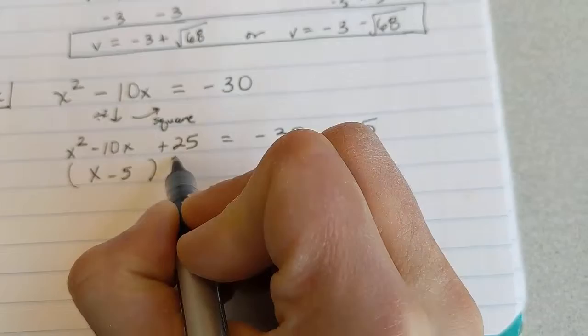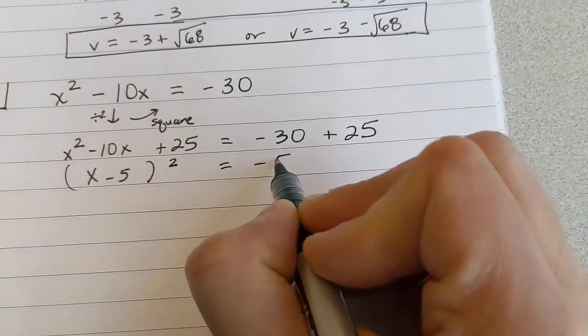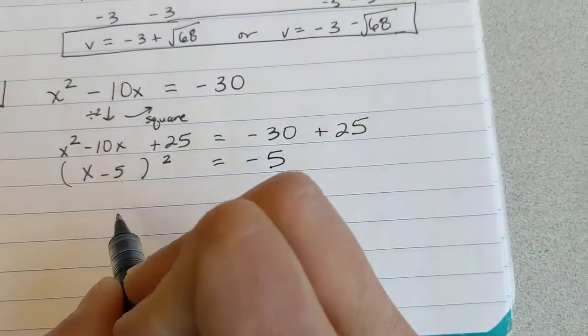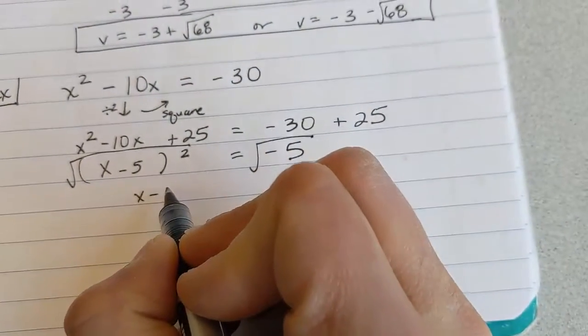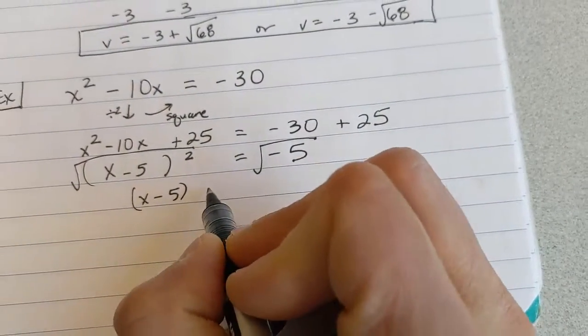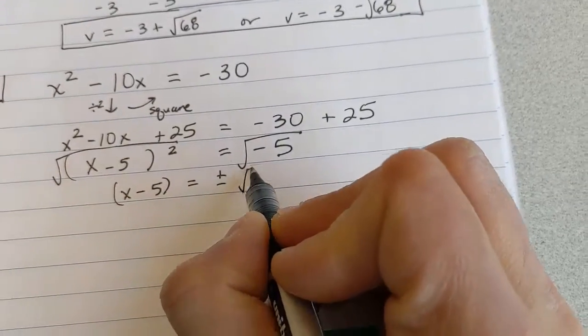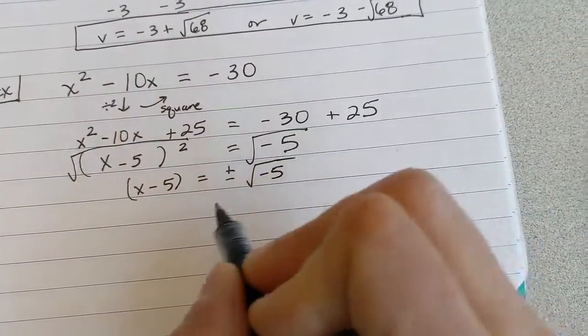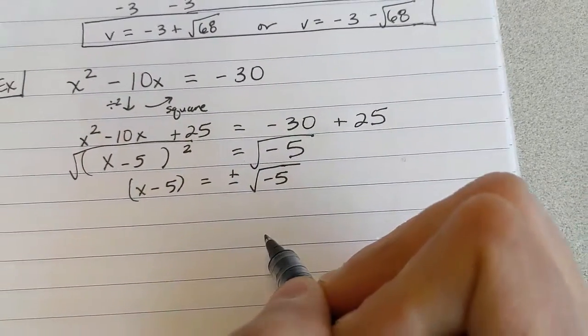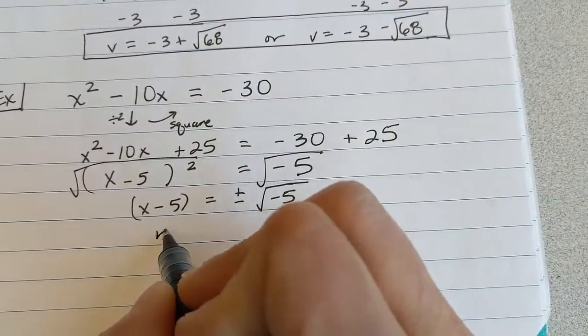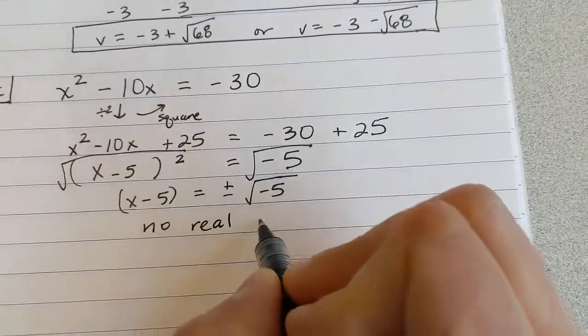So this is going to be (x minus 5) squared equals negative 5. When we go to take the square root of both sides here, we get x minus 5 equals plus or minus the square root of negative 5. For now, square roots of negatives mean no solution, because that would give us an imaginary solution. So we'll write no real solutions.